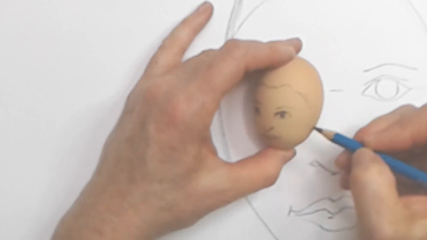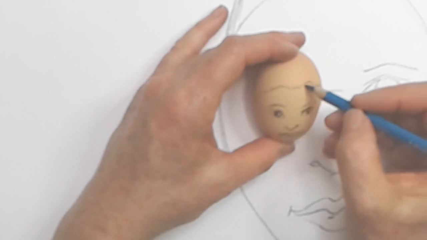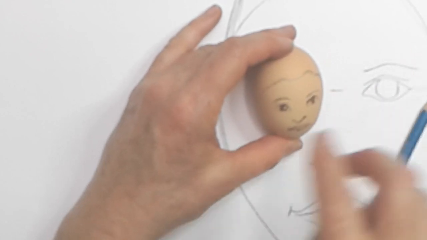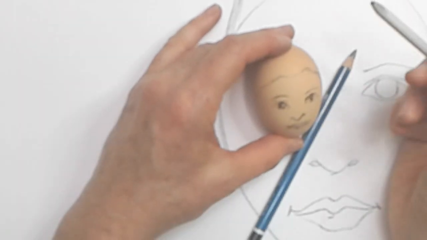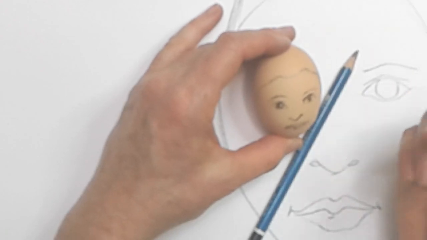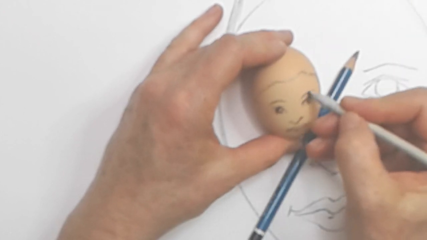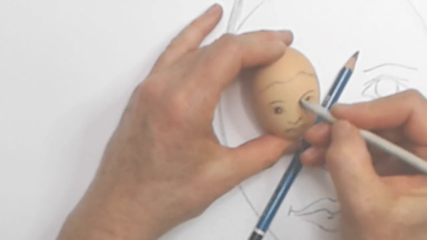And the hairline's going to come around to there, and I could really keep going around the back, but I'm not going to. So onto these smudge sticks. This is a commercial smudge stick that you buy, which you can see I've used this one for charcoal. You can use these and it'll actually smudge your line and give it a little bit more form.